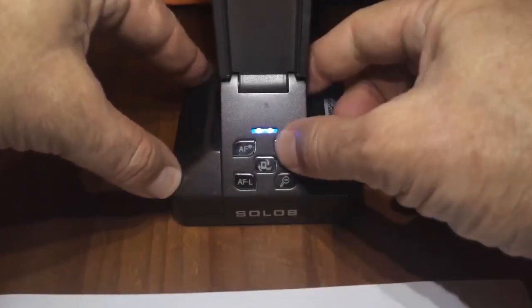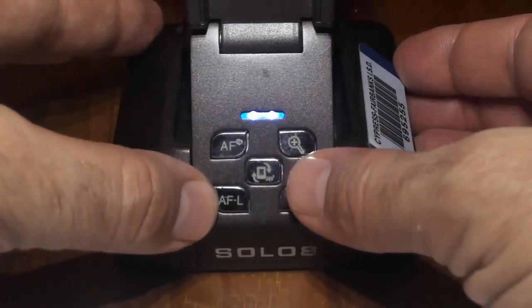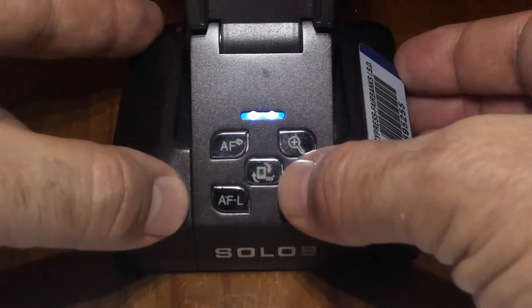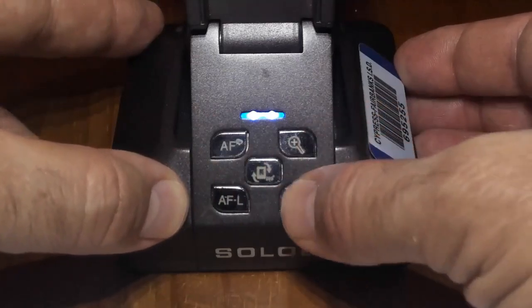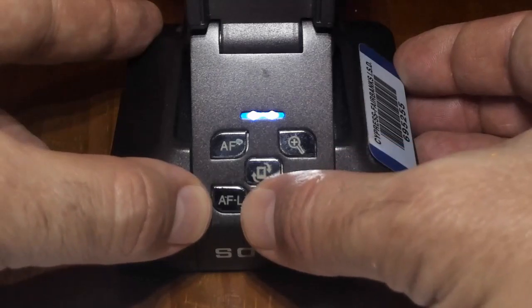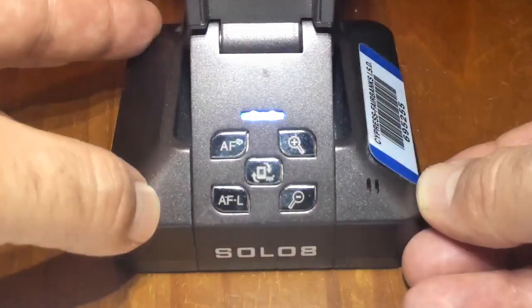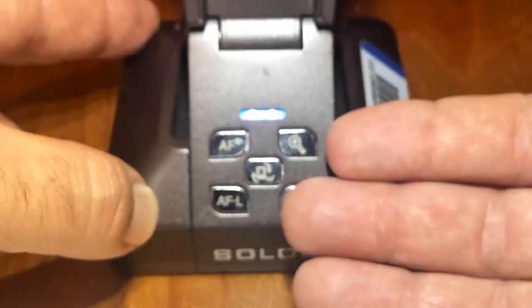I'm going to zoom in here, get it closer. You have the autofocus on the left side, autofocus locked, and we have this rotate button, and we have the zoom out. Okay, the one that I prefer the most is autofocus locked. Otherwise, this screen would be adjusting constantly. If I leave autofocus, every time that I move it, it's going to start adjusting over and over. And I don't want that to happen.